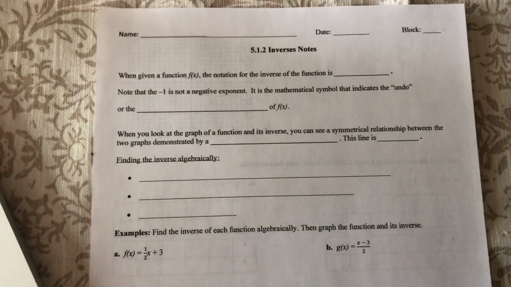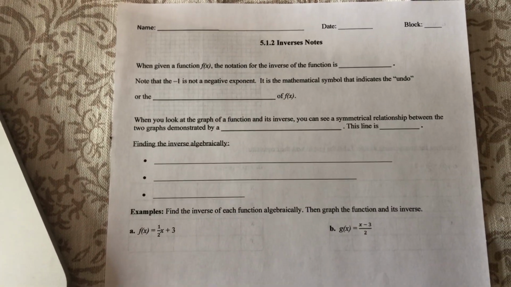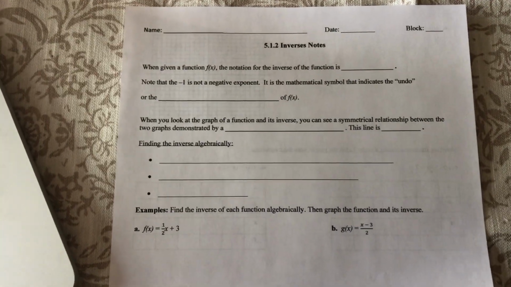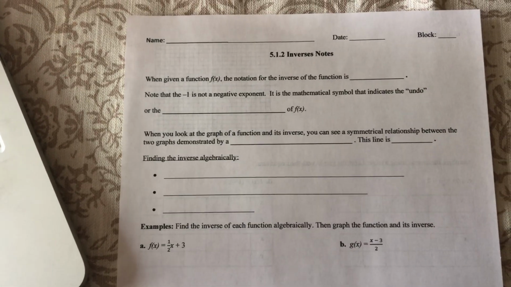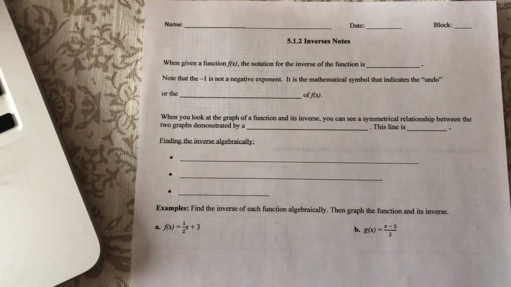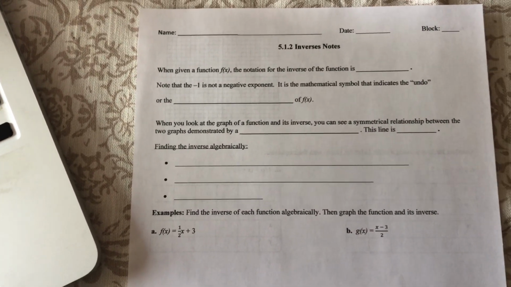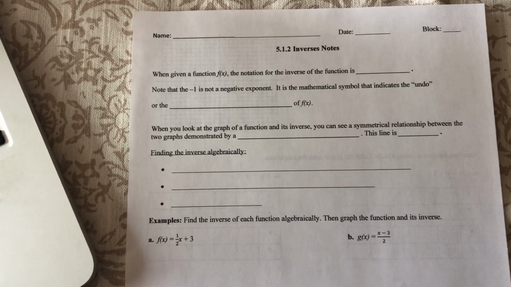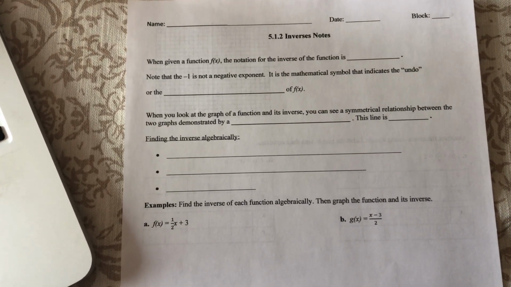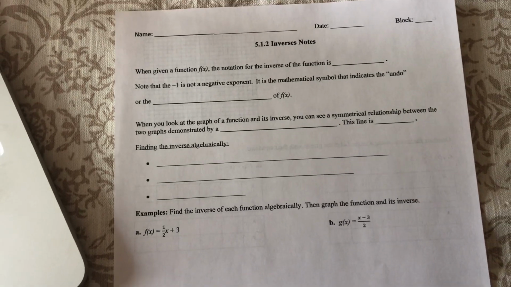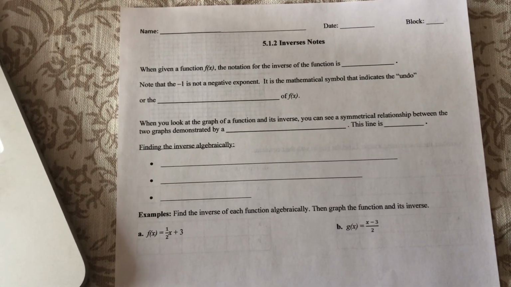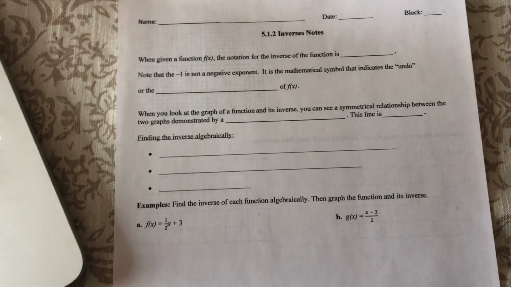And all you need for this video is either a printout of these 5.1.2 inverses notes, or you're just copying down into your notes for your reference in your math notebook. You probably should need a ruler for this as well, since we're going to be drawing some lines. But you can also use the straight edge of a paper to connect the dots as well. So let's just get started on inverses.